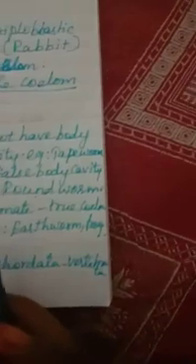Then coelomate, otherwise called eucoelomate. This is true coelom. Coelomate means having the true coelom. For example, earthworm and frog.